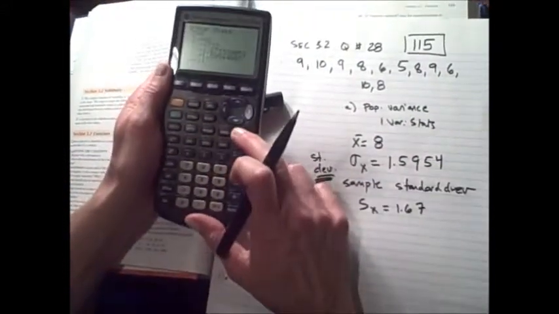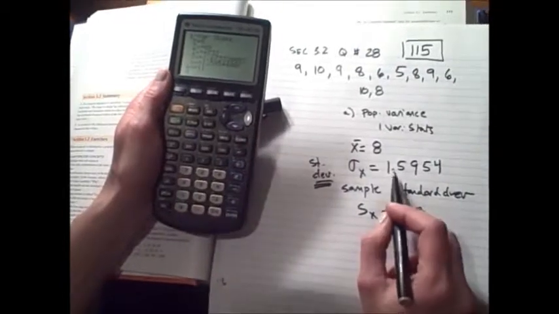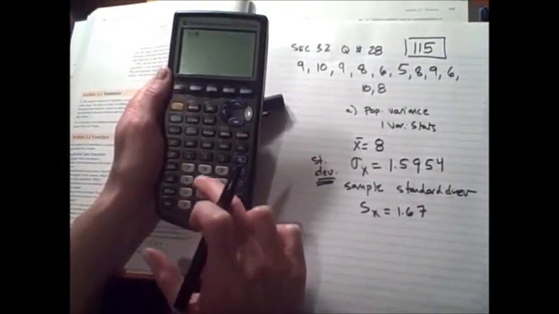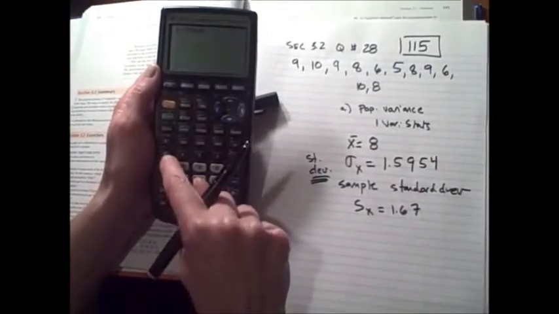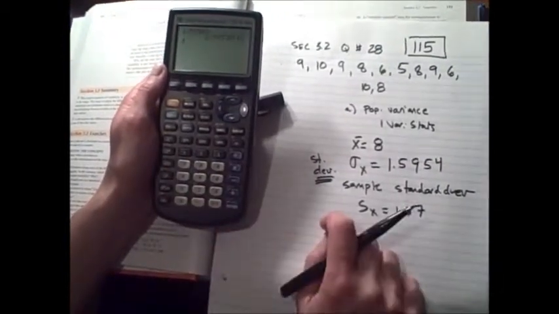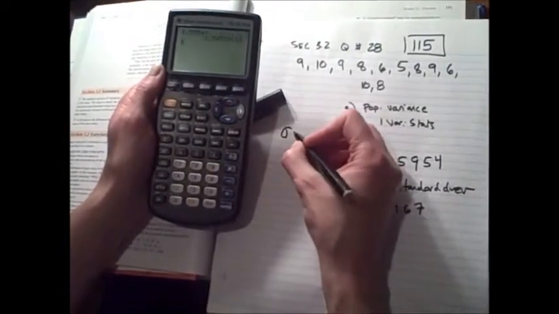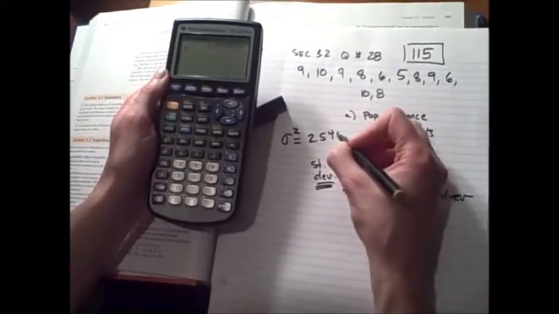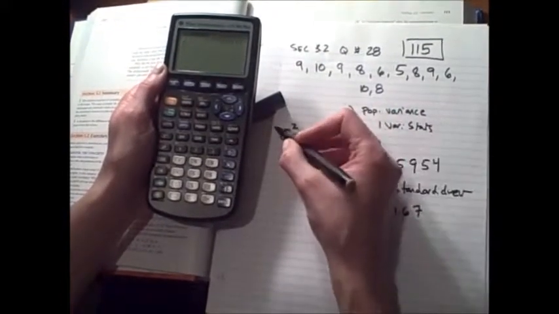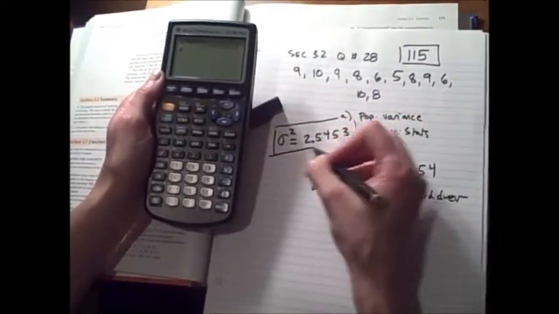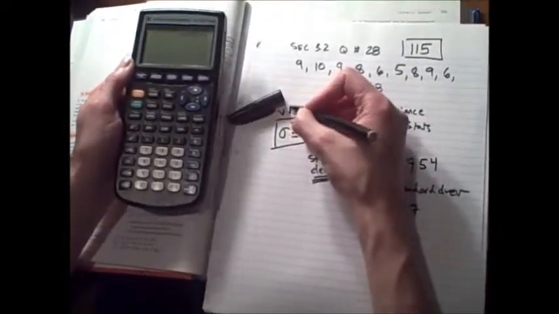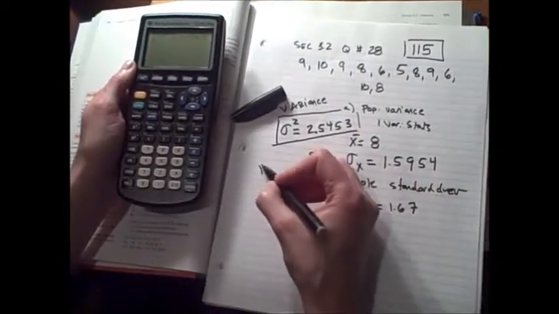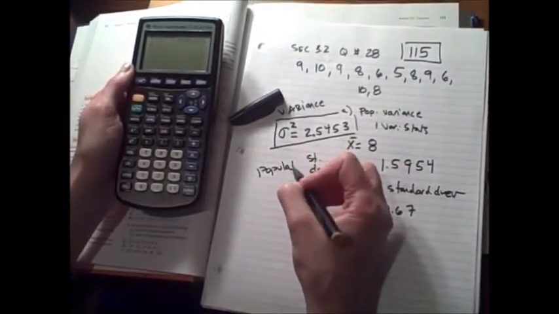So what you have to do is write the number down, 1.5954, hit clear, and then type in 1.5954 and the squared button, squared, enter. So the variance is 2.5453. This is a pretty messy assignment, but there it is. So this is the variance, the population variance, and this is the population standard deviation.